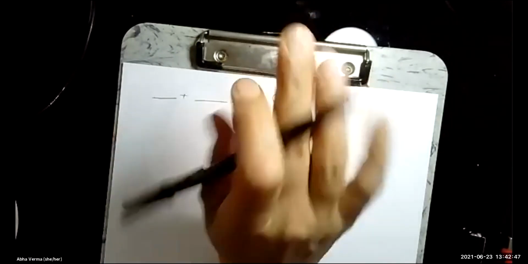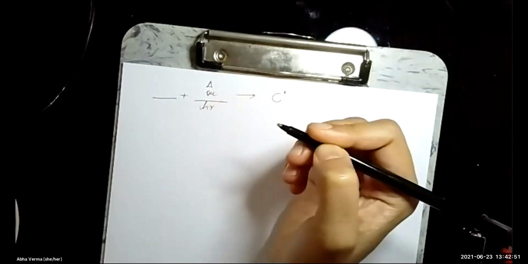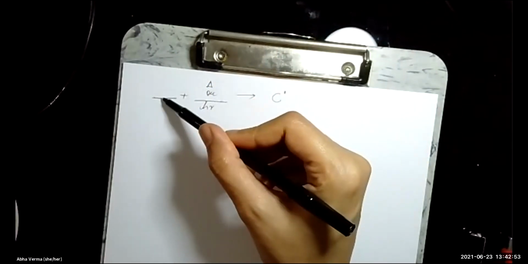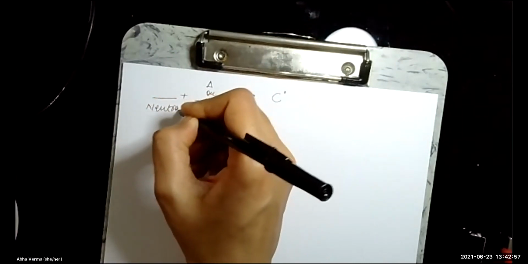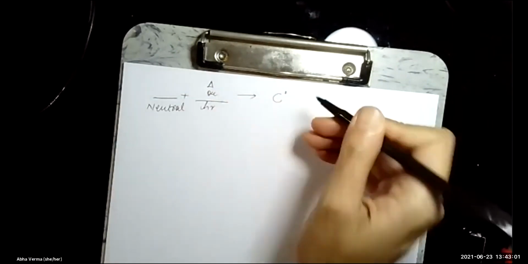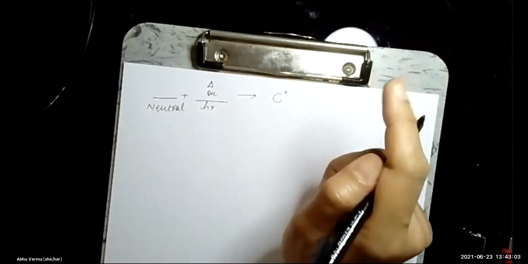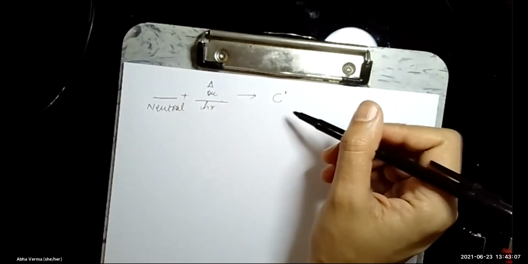But for our course, we will only focus on heat or light. So whenever you have something neutral, and you have generated a new radical, there was no radical to begin with, and now you have at least one radical. That is what the initiation step is.